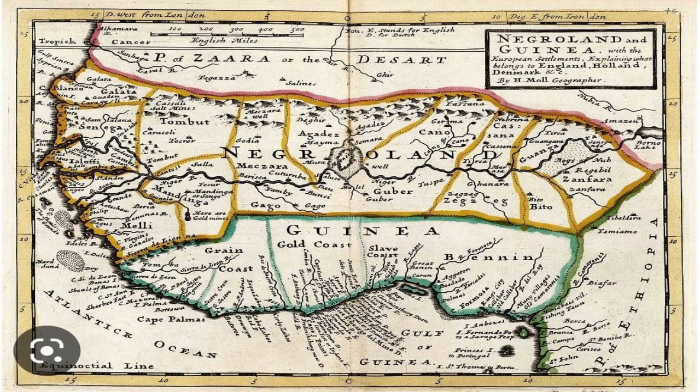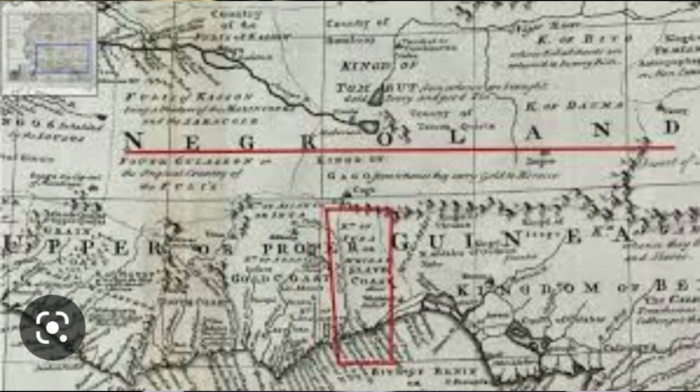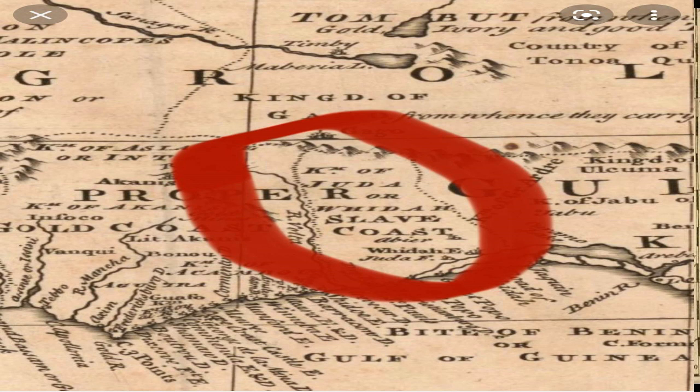Now, check out these maps right here. These are 1747 British maps of Africa. And I'm not really going to debate the authenticity of the map. This is Google. It's right there. But the fact that there's a map that exists that has the word Negro land across it, and more than one, as we can see. Now, if you zoom in, right where you see the slave coast, you also see the Kingdom of Judah. And we're just going to let that sink in for a second.